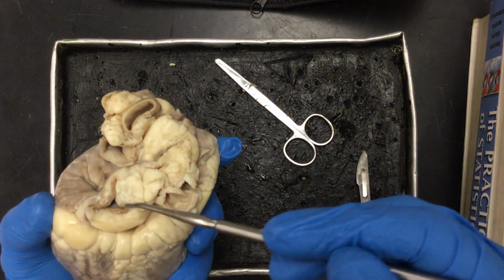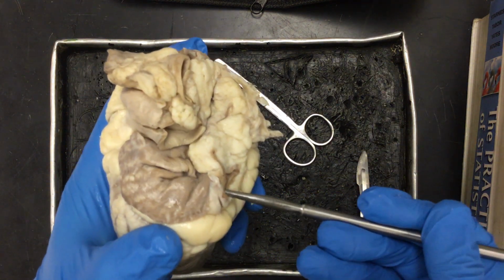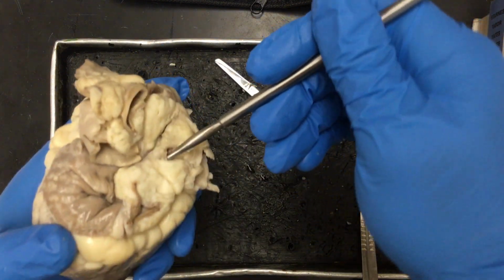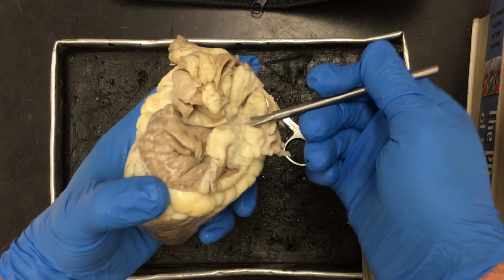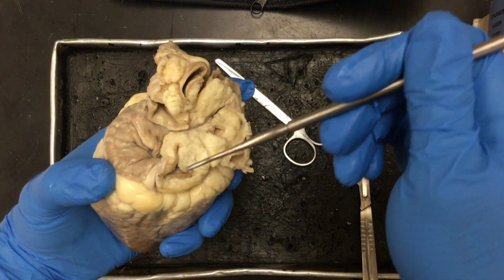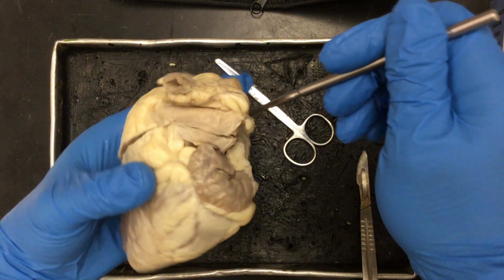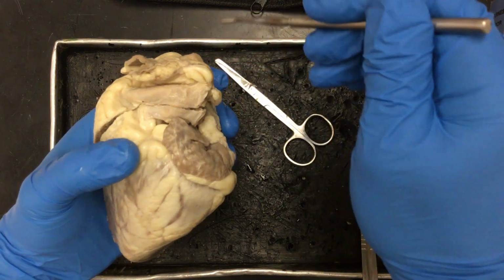We have pulmonary veins. We have 2 of them. One right here goes right into our right atrium. And we have a second one right here that could either go into our right atrium or it can go out. This supplies blood to the left lung. This supplies blood to the right lung. Out to the left lung, up here, out to the right lung.